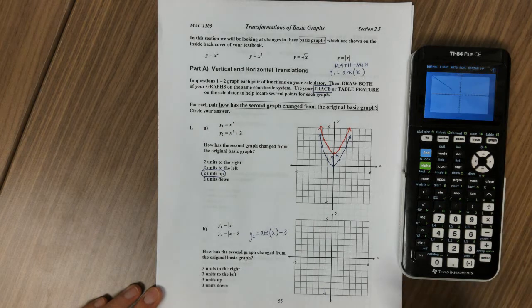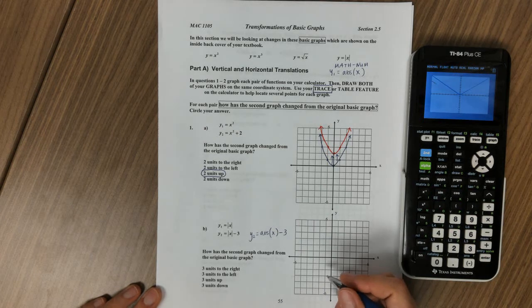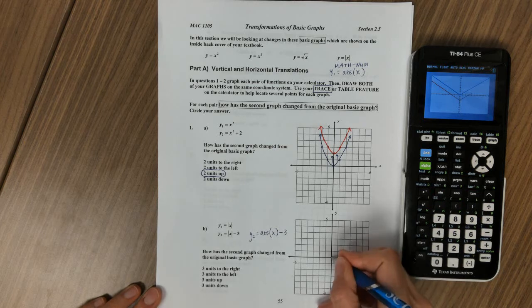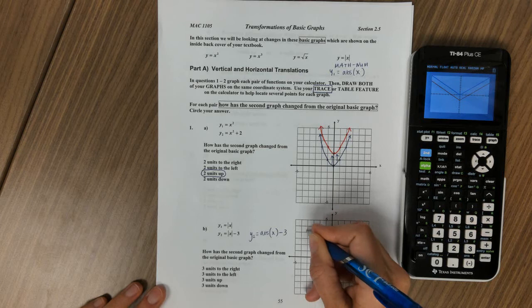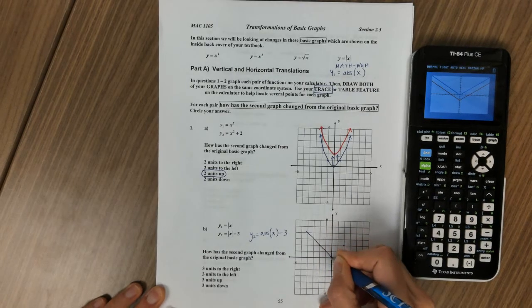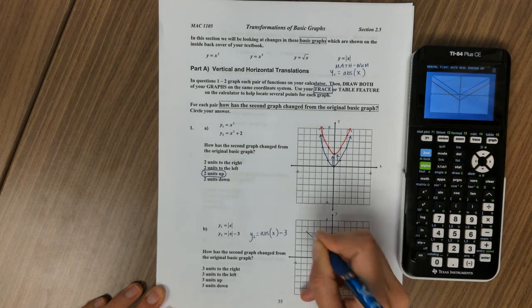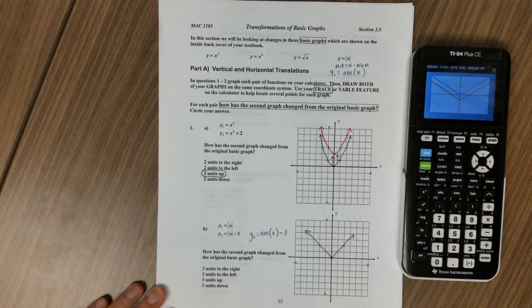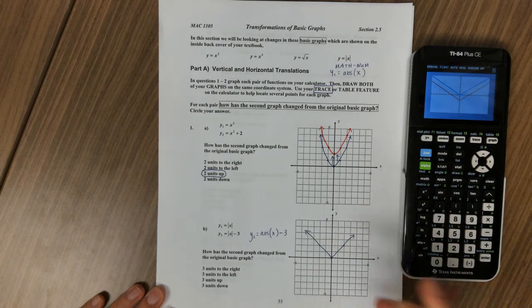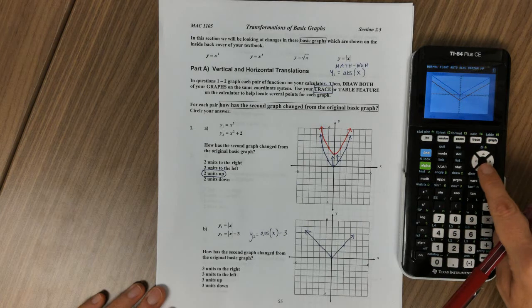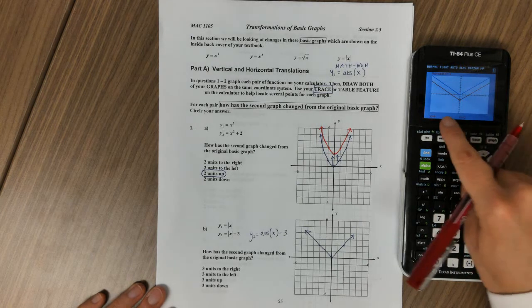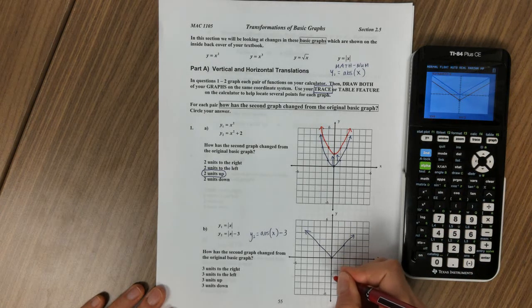Alright, let's see a graph of these. And you can use your trace key to identify points to go ahead and plot these. So there's my y sub 1, and then my y sub 2. If I use my trace key, go down here, I can see that the corner is at 0, negative 3, that sharp corner.